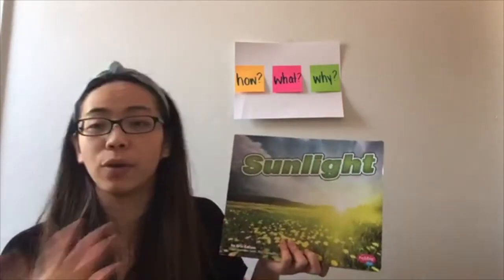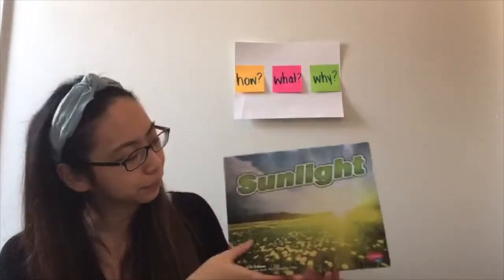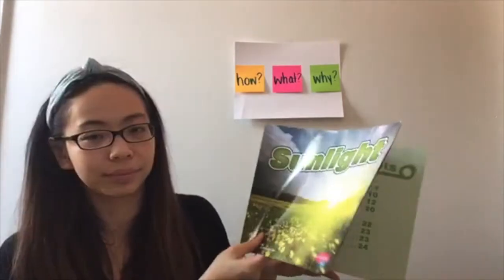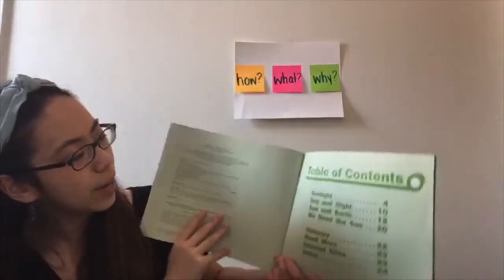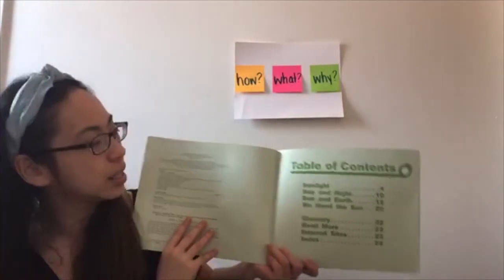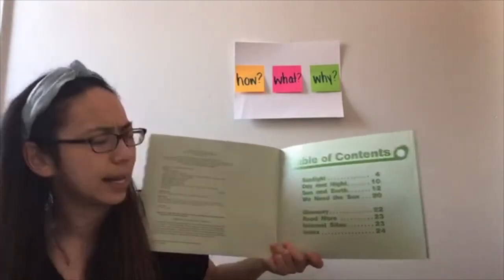So before we get started, we are going to take a little sneak peek and just get some ideas early. Sunlight. Here we have the table of contents. The first part says sunlight, so that section is probably going to teach us about what sunlight is.